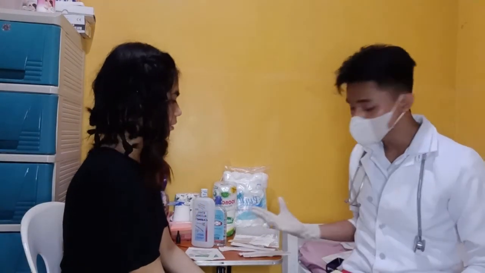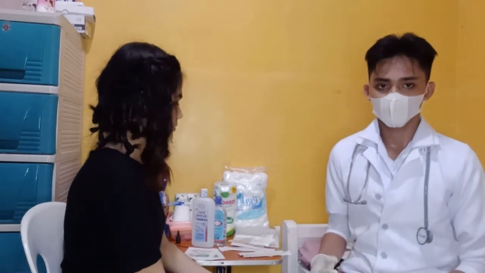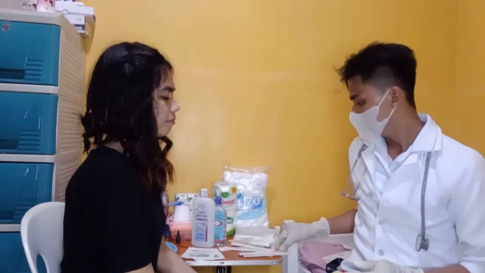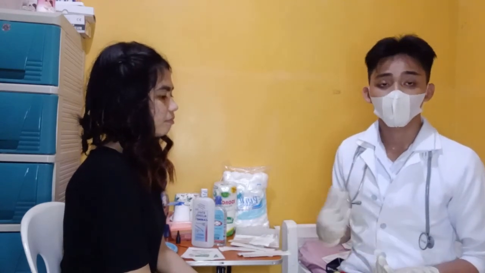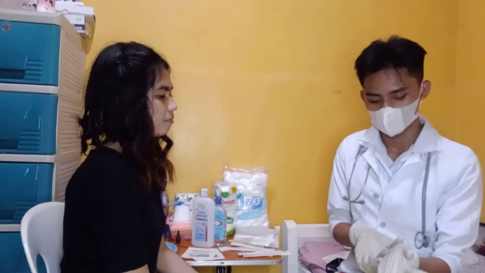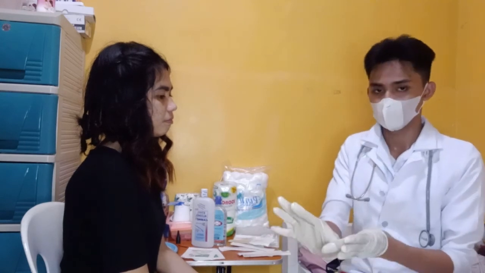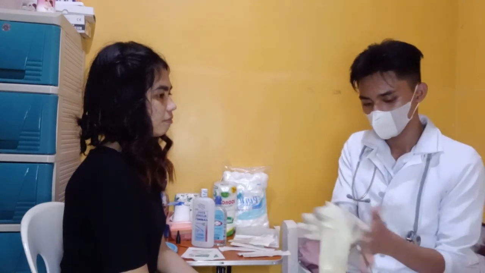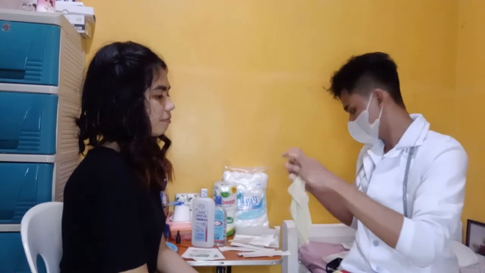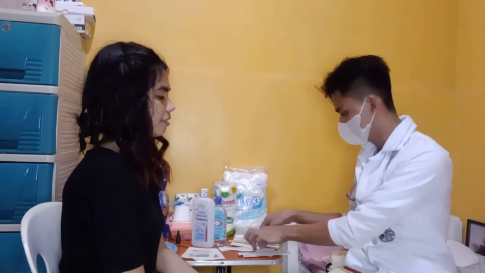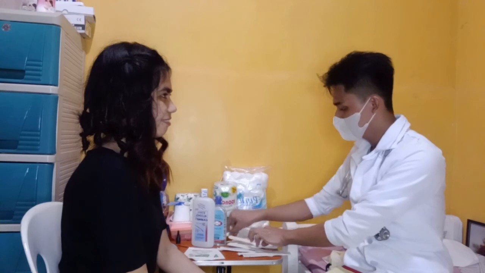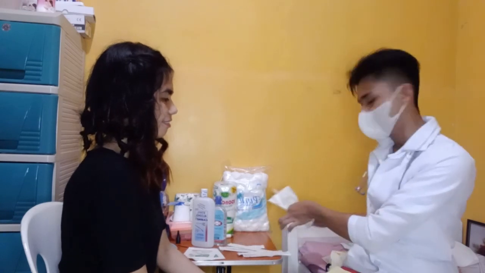So that is the last part of our assessment. So after that, we must return all the equipment we used, the gloves, and of course the tongue depressor. We must throw it in the can where it belongs. So yeah. So after that, we need to sanitize our hands.